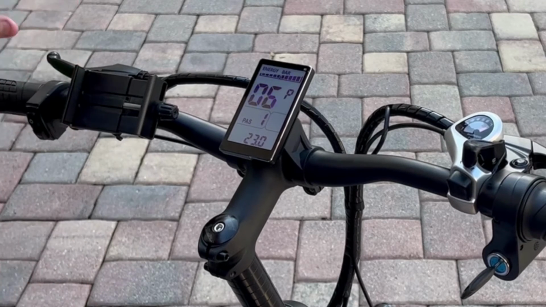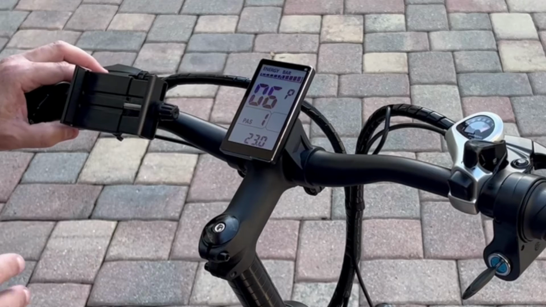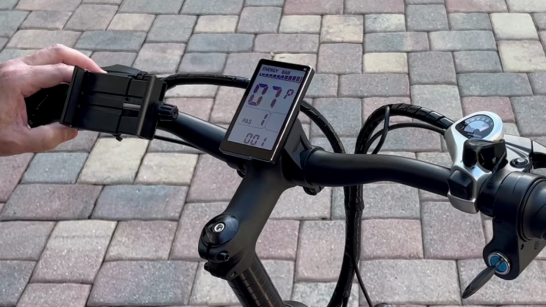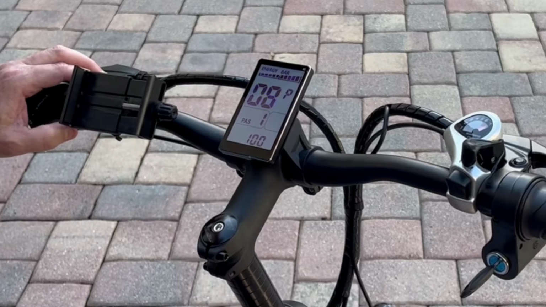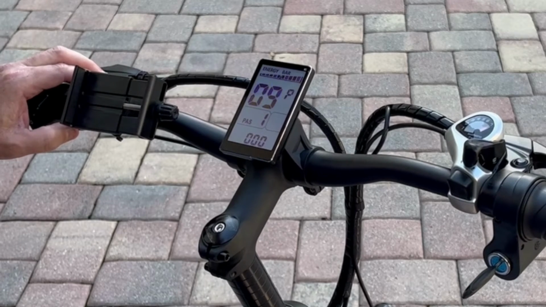P06 is the wheel diameter. Left this as the default, 23 inches. If your speed's off, you may want to change this. P07 is the number of magnets. I left that as the default. P08, this is the speed limit in kilometers per hour. I set it to the max, 100, so I'm not speed limited.